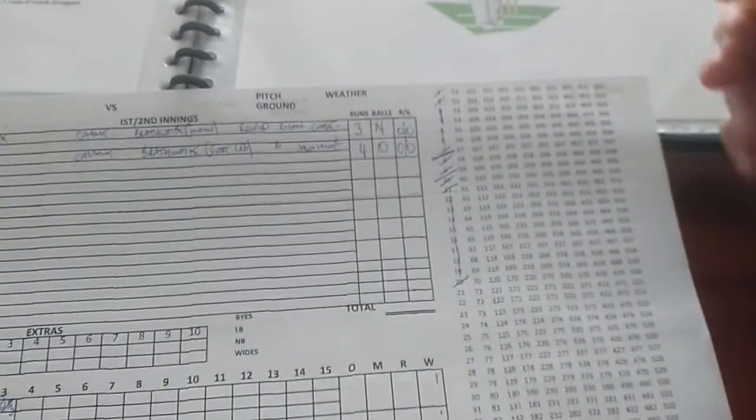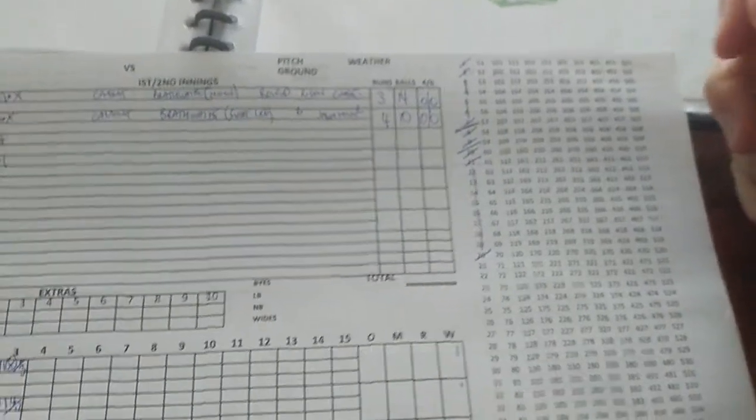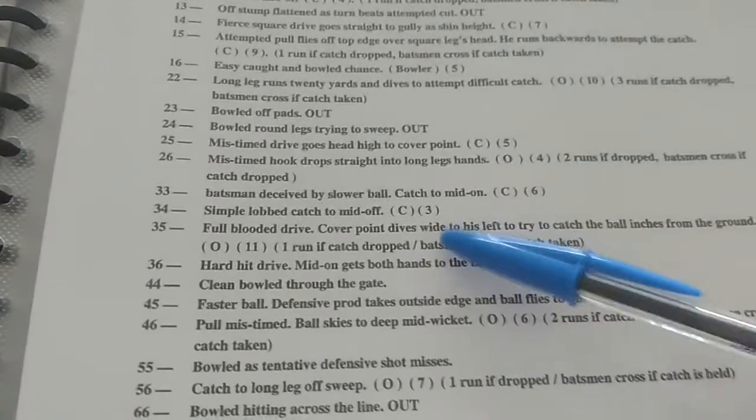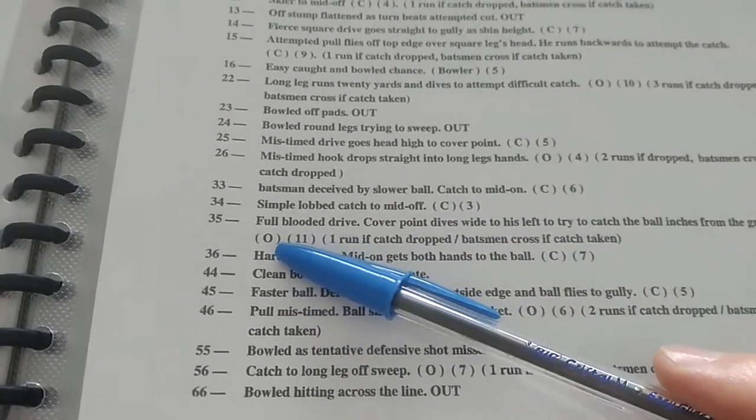I'll just grab the scorecard that I had yesterday. And what we need to do is before we start a game, we need to establish where the fielders are. We have 5 close fielders or 5 C fielders, and 5 O-fielders, 5 outfield fielders.